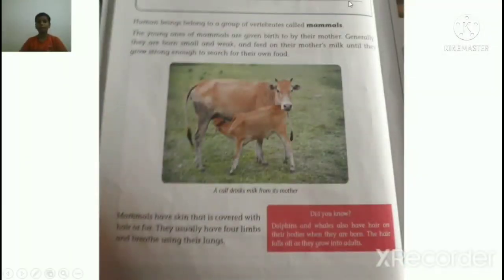Now comes the topic mammals. We humans are also mammals. The young ones of mammals are given birth to by their mother. Generally, they are born small and weak. They feed on their mother's milk until they grow strong and can search for their own food. Mammals have skin that is covered with hair or fur, and they have four limbs and breathe using their lungs.